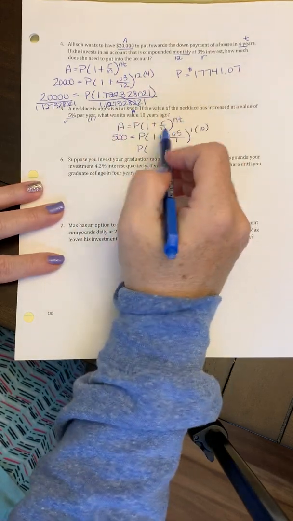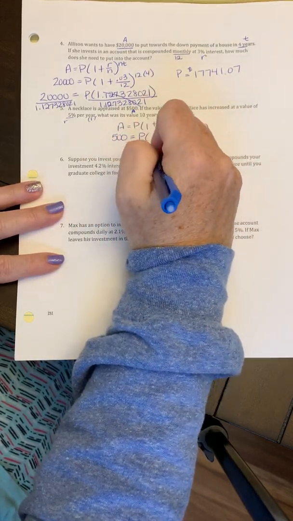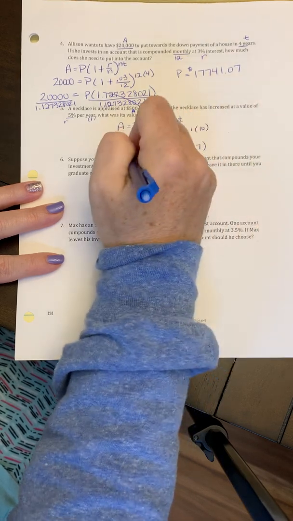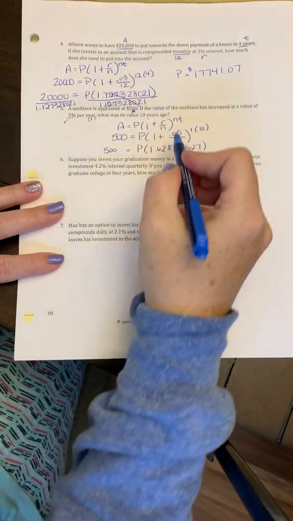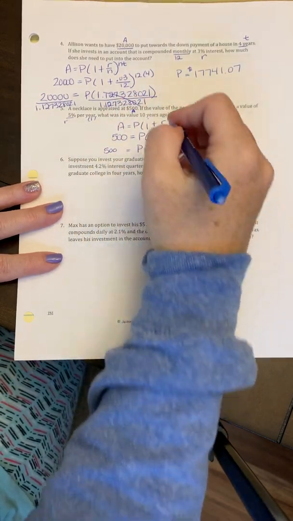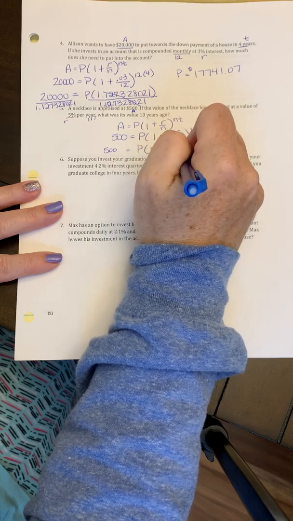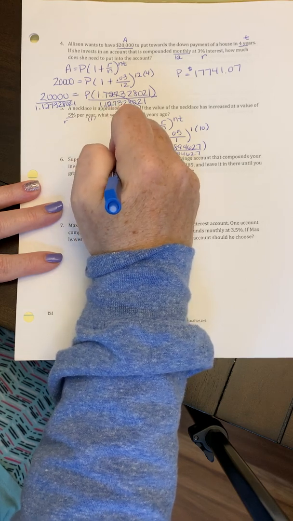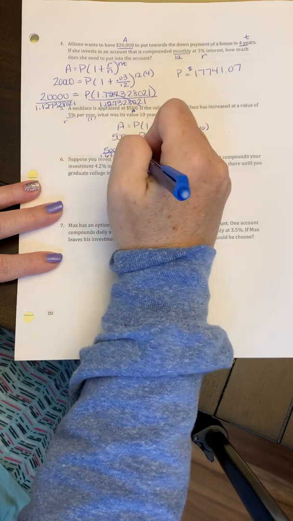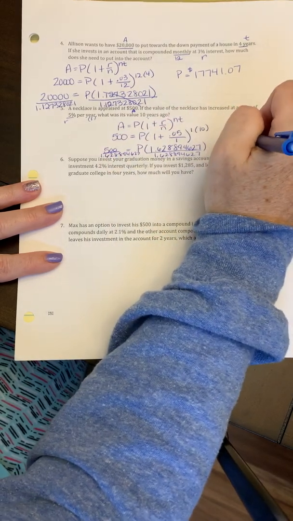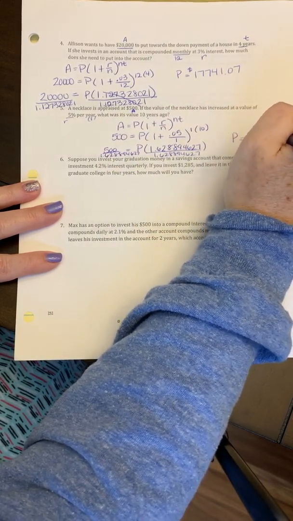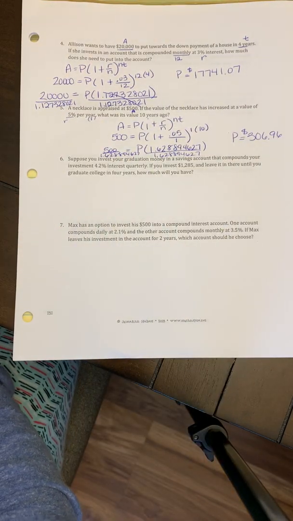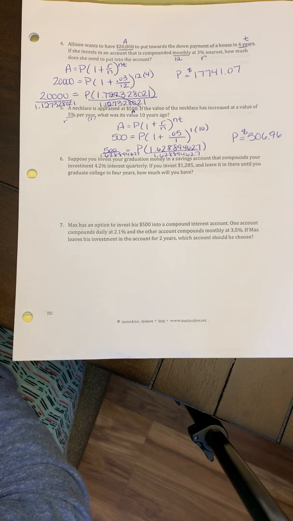So again, when you put this part in the calculator, you're going to get your decimal. And now when you divide by that, P is going to equal $306.96. So that was the value of that necklace 10 years prior.